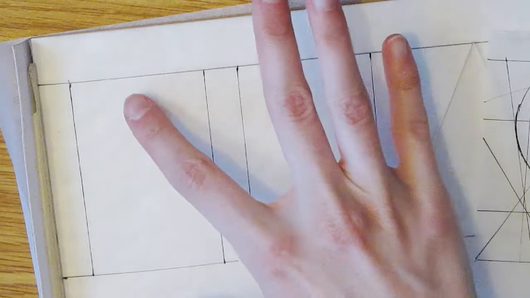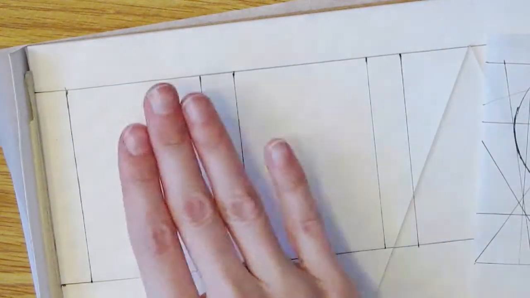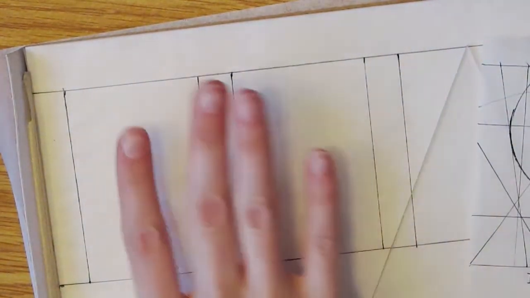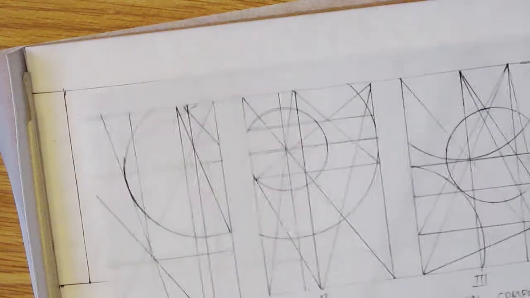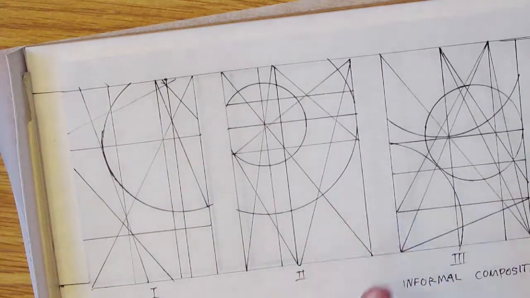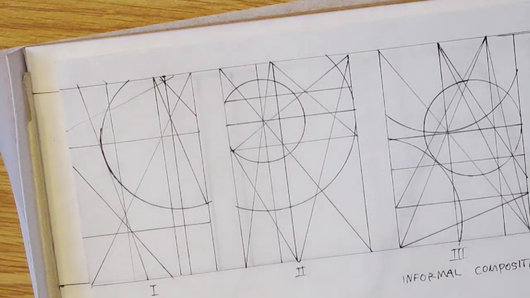Or you've got a figure here running through the center of the page, or maybe you set them off to the side because, hey, rule of thirds. But there's a lot to be desired with that, and so you certainly don't need to follow these rules. And the bottom line, hard and fast rule of composition is, if it looks good, then it is good.